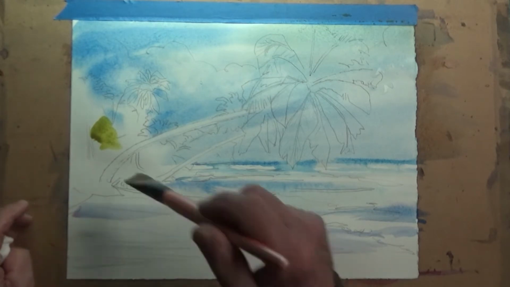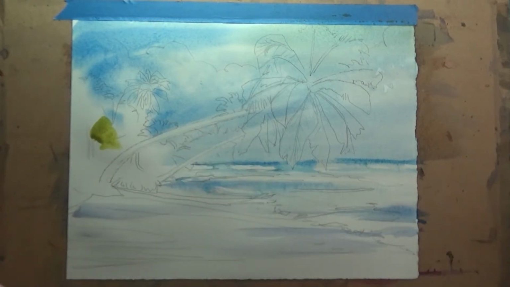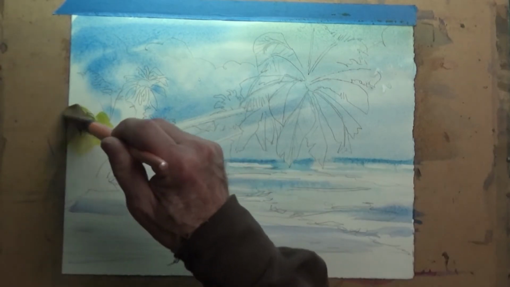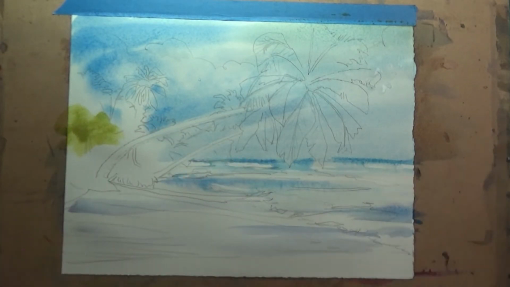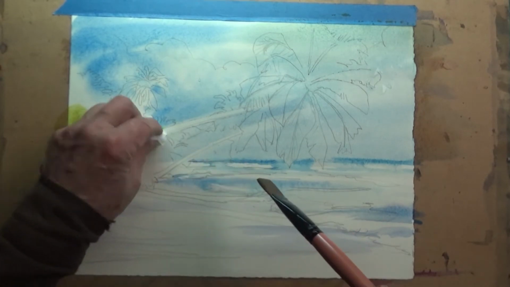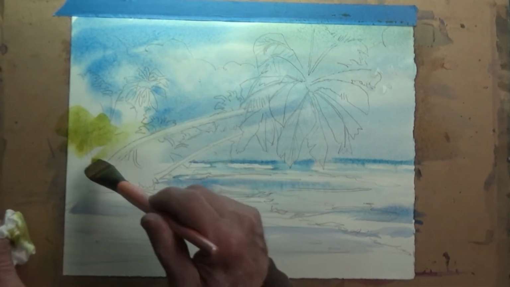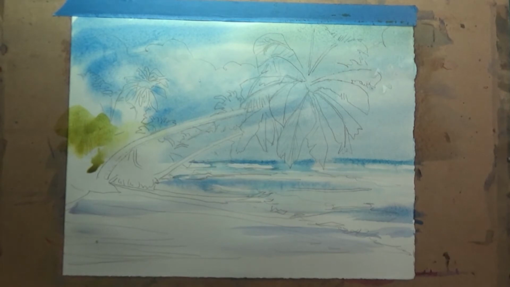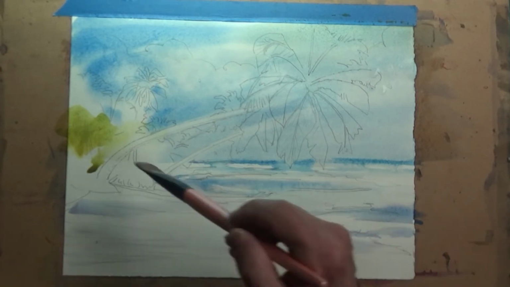This is dry. Well, this is still damp, but let's get this wet down in this area here. Okay, we're going to get this all wet. I'm going to start to do my mixtures of greens.